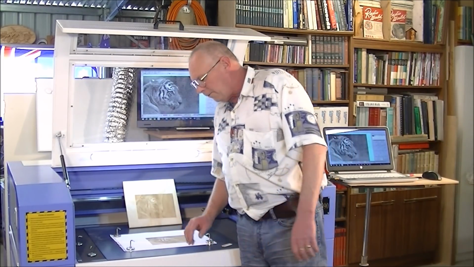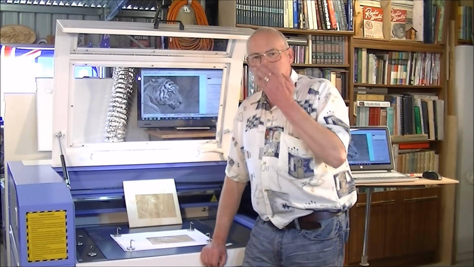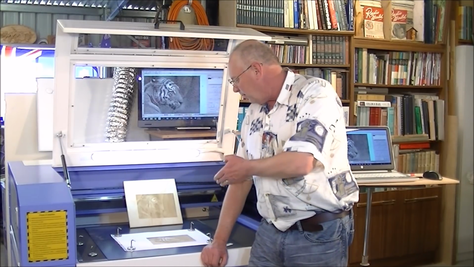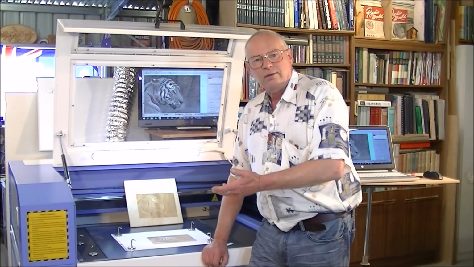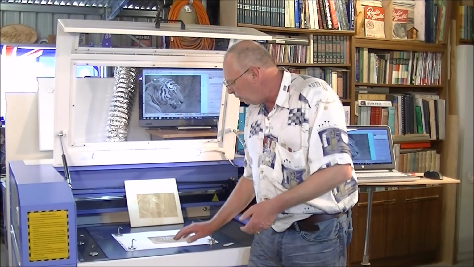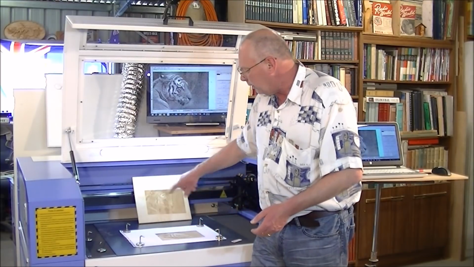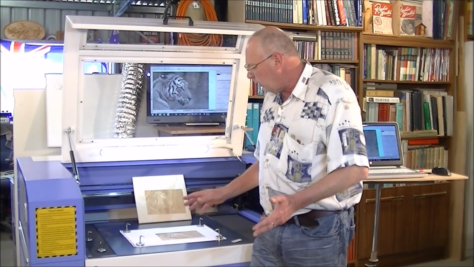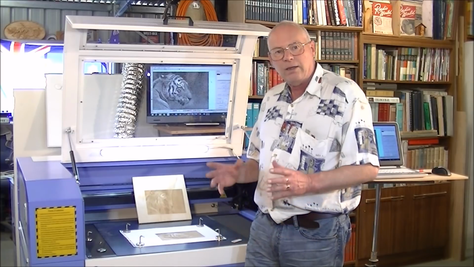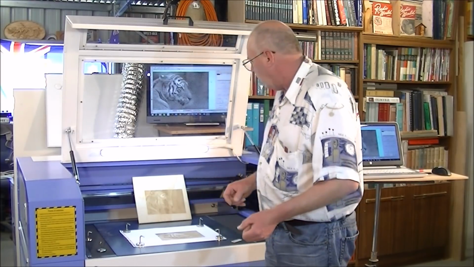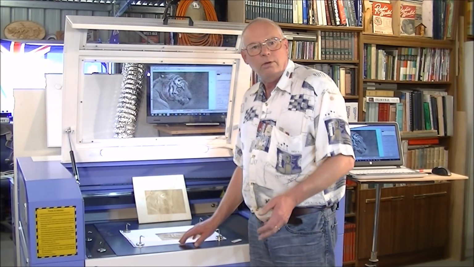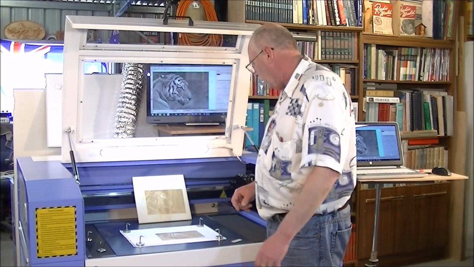Okay, so that was quite a win today to find out the best setting for paper. This is 100 gram paper. It's an A3 size. You can get this type of paper from any artist's outlet. I buy a book of 100 pages normally.